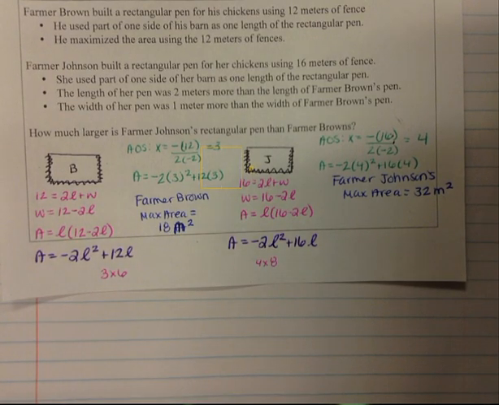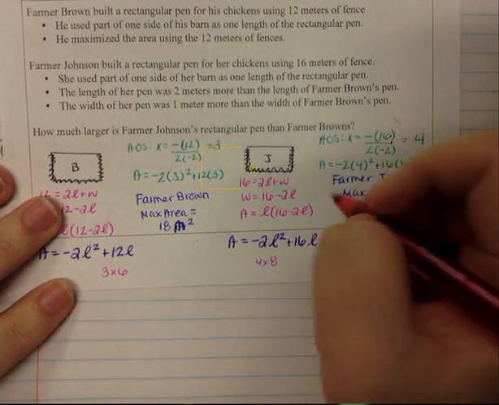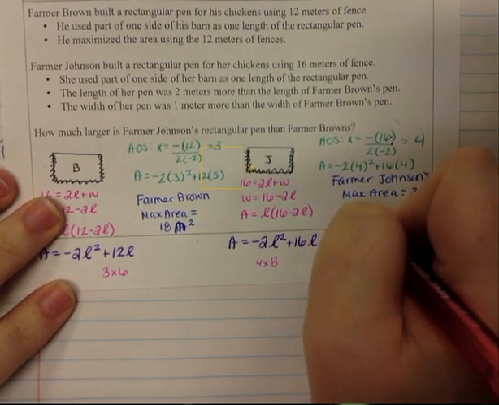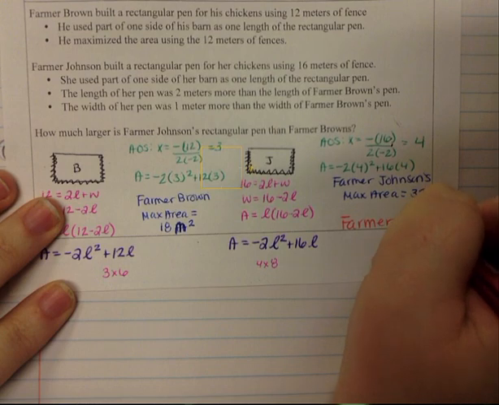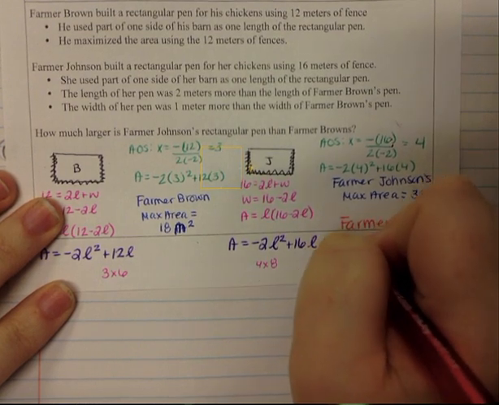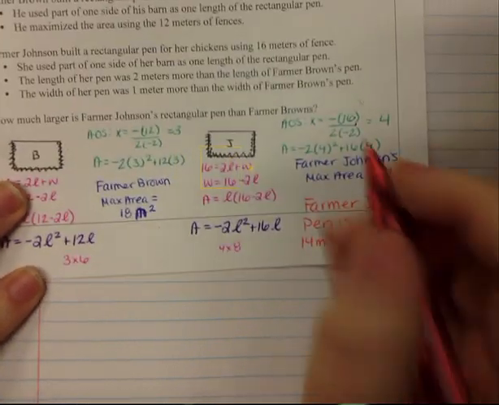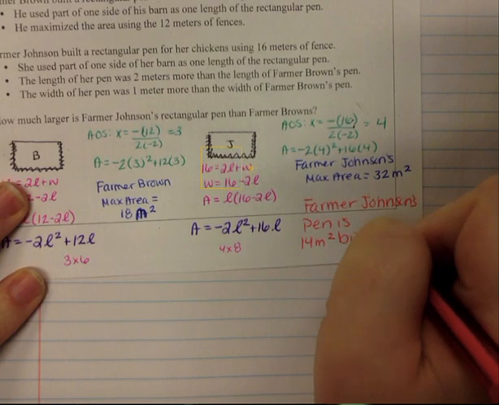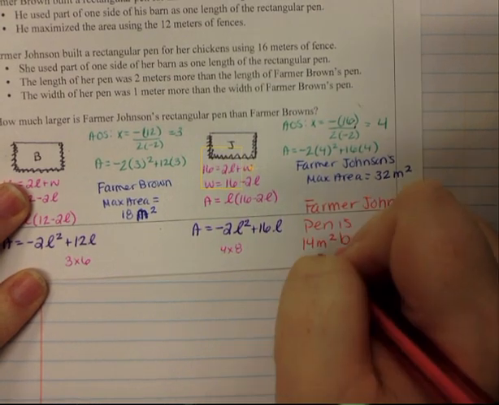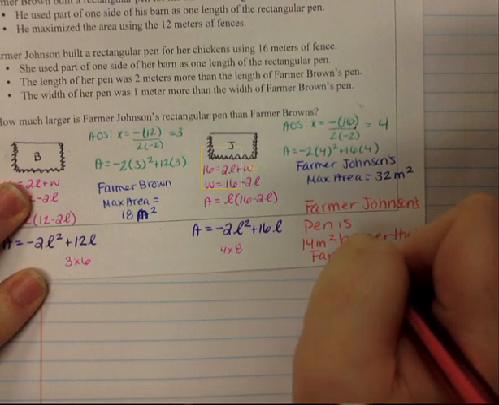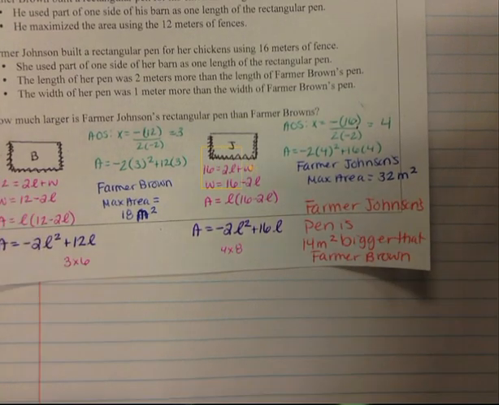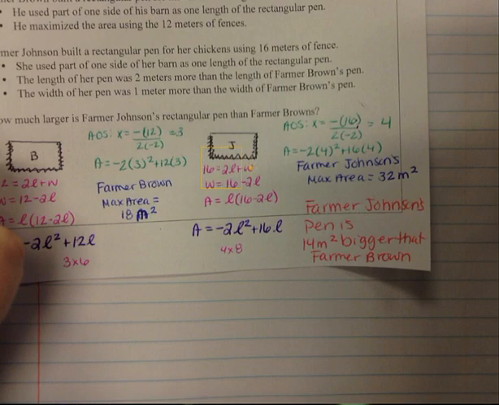So Farmer Johnson's rectangular pen is 32 minus 18, which is 14 meters squared bigger than Farmer Brown's. All we did was subtract the 2 maximum areas that we found.